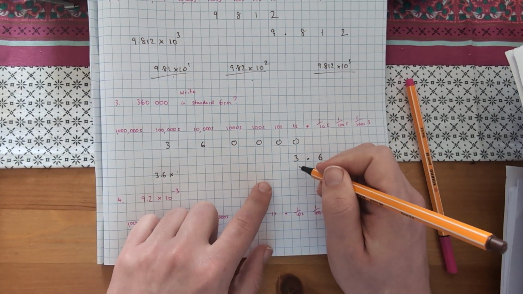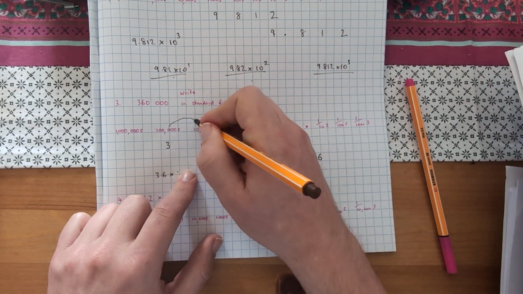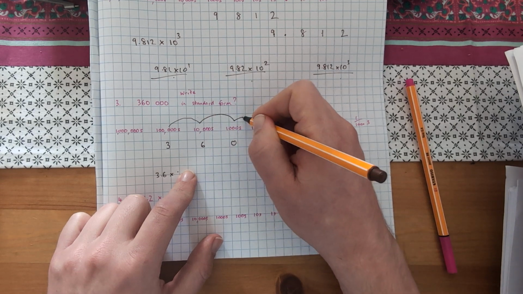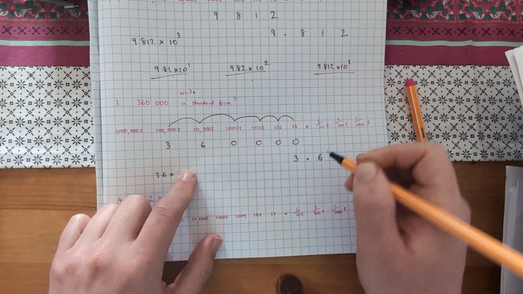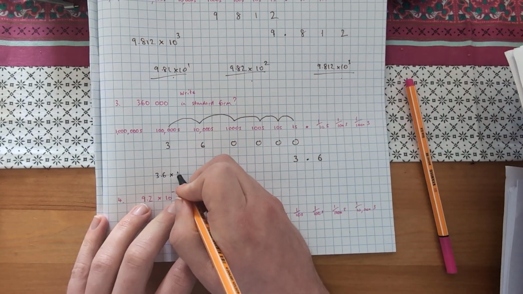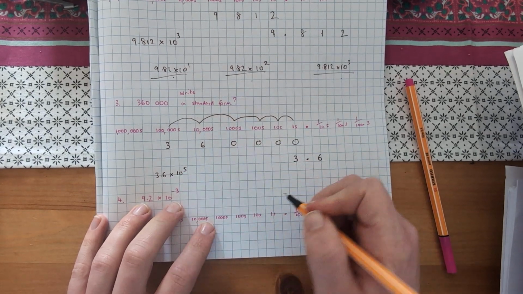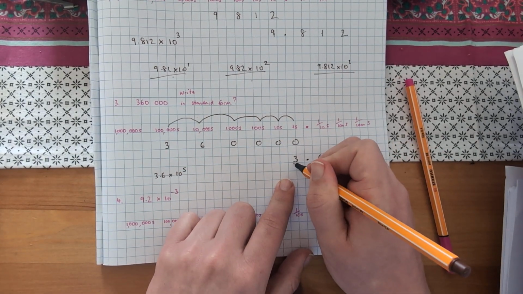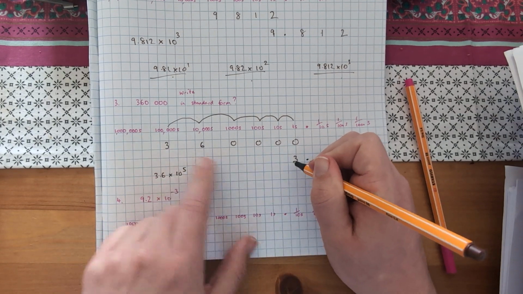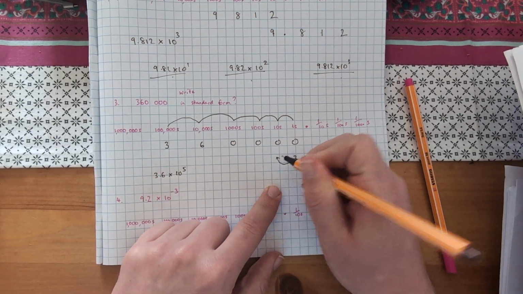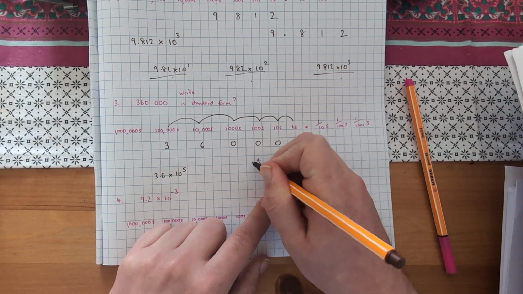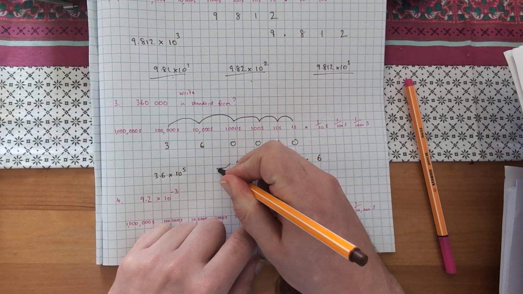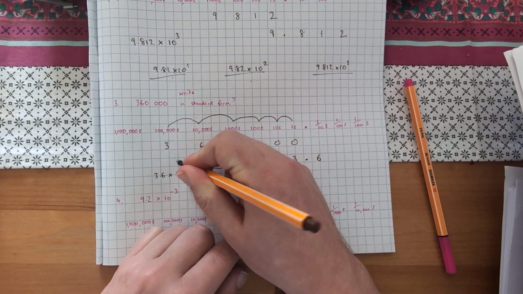And to work that out, I have to go 1, 2, 3, 4, 5 steps back to get to 1. So it's going to be 10 to the power of 5. And we can check this. Look, the 3's in the 1s column. If I move it 5 places to the left, it should get 360,000. So 1, 2, 3, 4, 5.